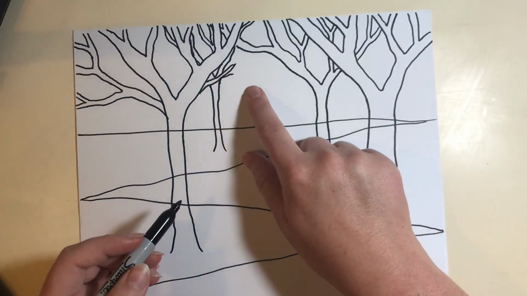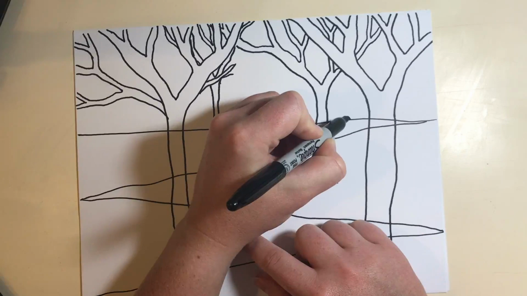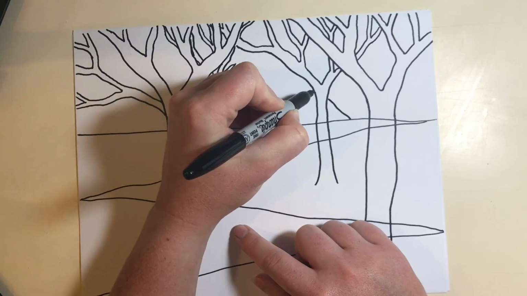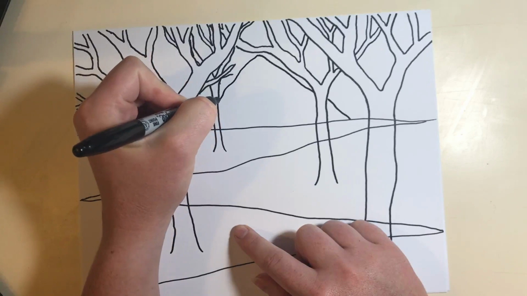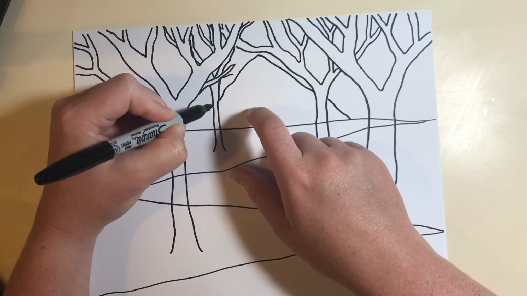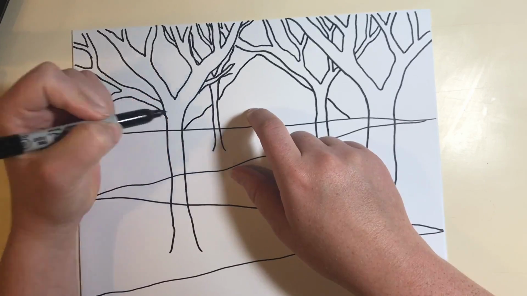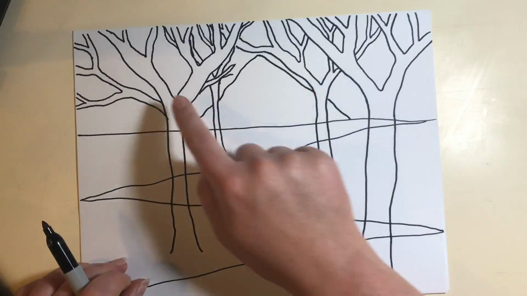So what we're going to do is start in the middle with the middle mountain. I'm going to start right over here. I'm going to draw a line going up, and then I'm going to curve it back down. Don't want to go over top of my trees. I'm stopping, I'm going over my tree, and continuing down. There's my first mountain. I want one more on each side.